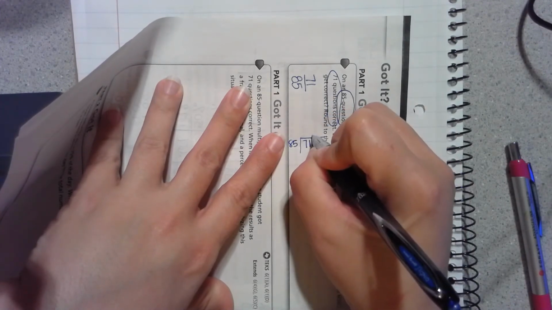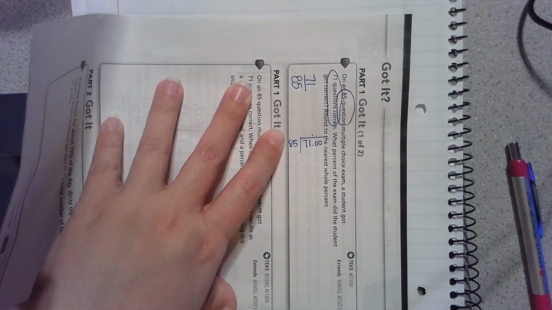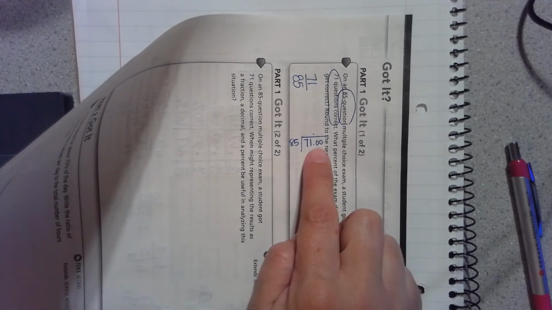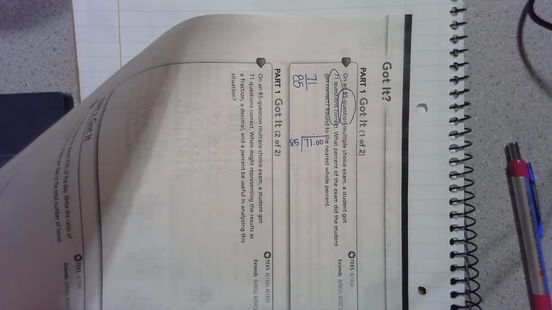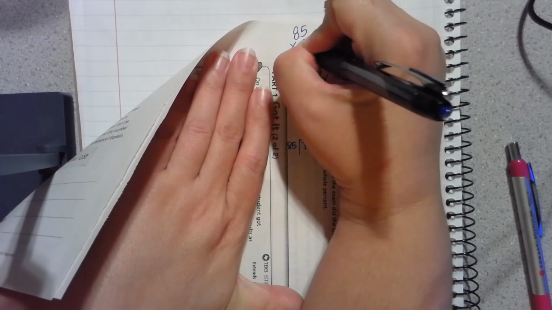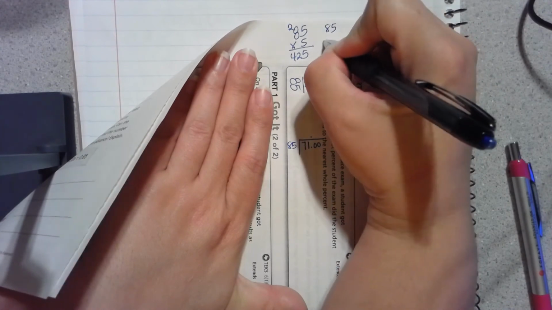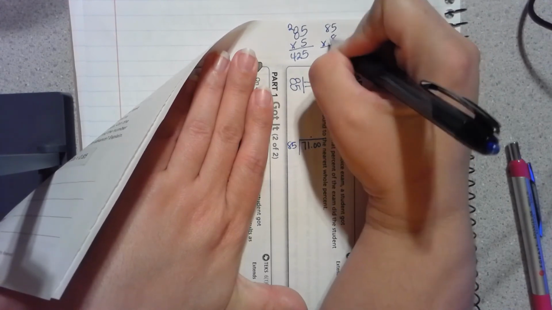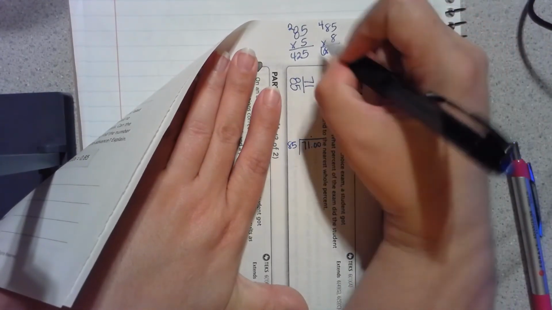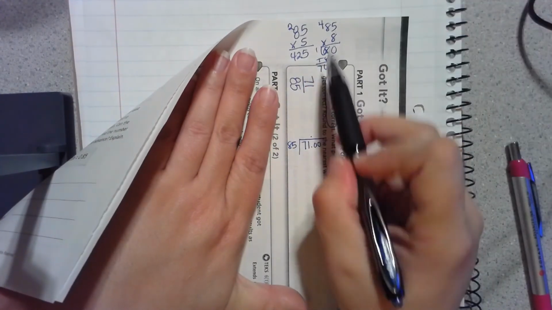And here's 85. All right, so I have to figure out how many times 85 can go into 710. So 85 plus 85, or let's do 85 times 5. So that's 425. Let's do 85 times 8. 64, 68, that's 680. So if I added 85 more to that, that would be 765. So that's too much.